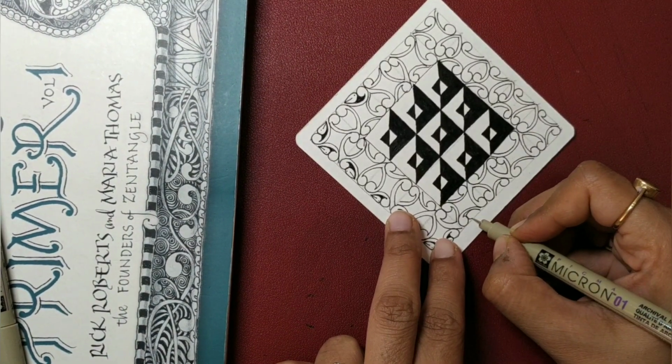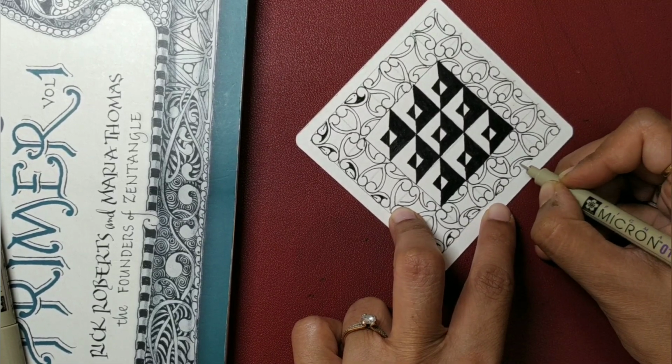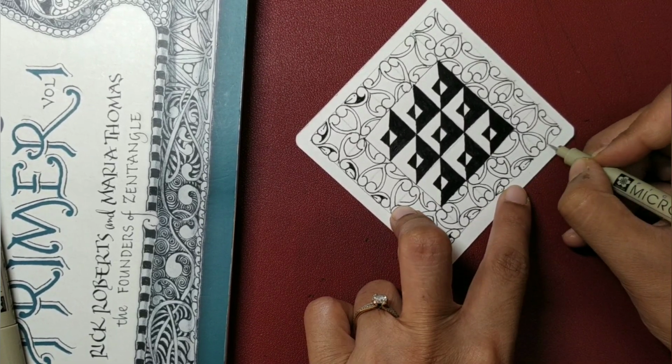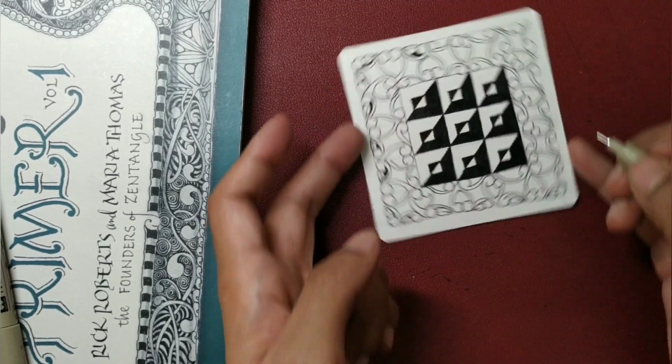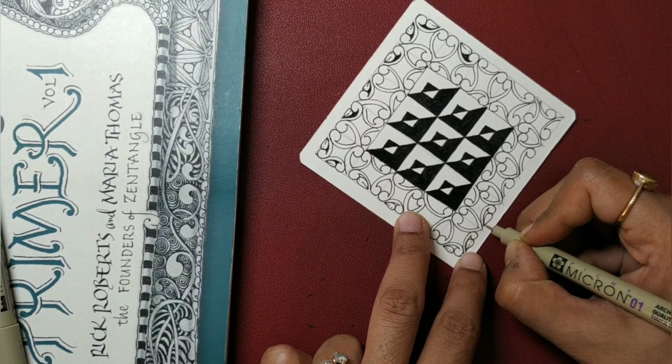So just continue. You can first add these petals, and then you can come back and ink each. If you feel like adding something else, please go ahead.